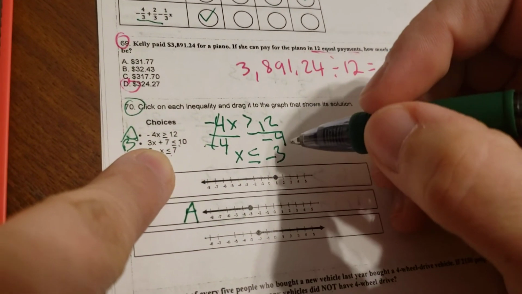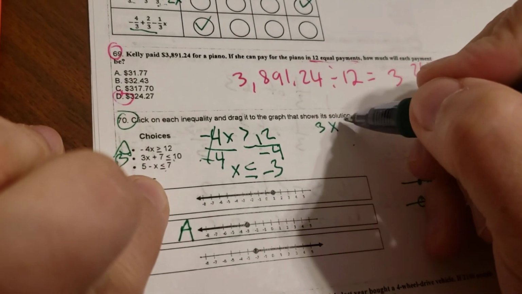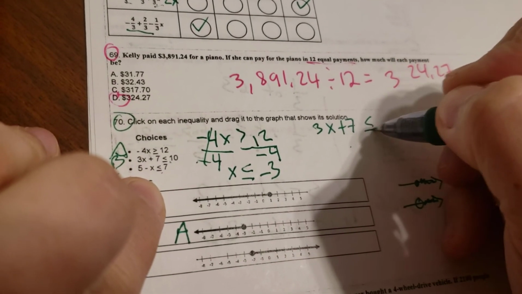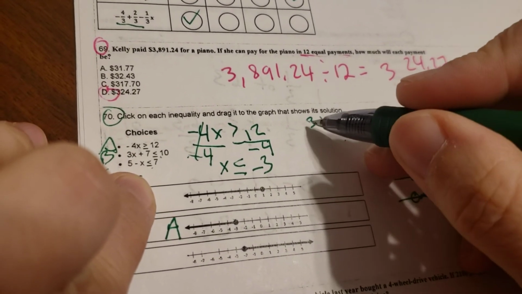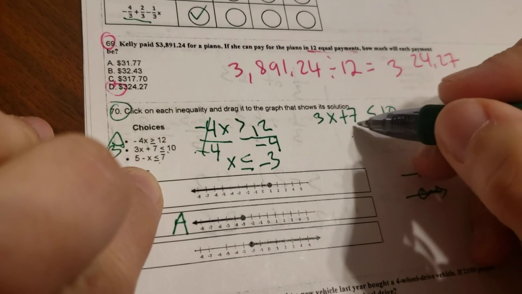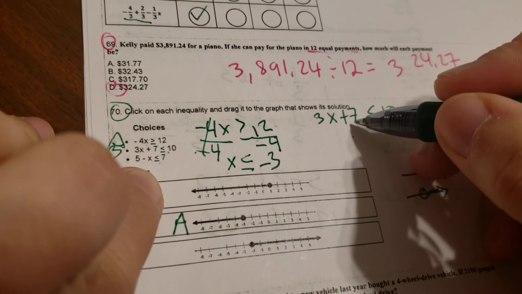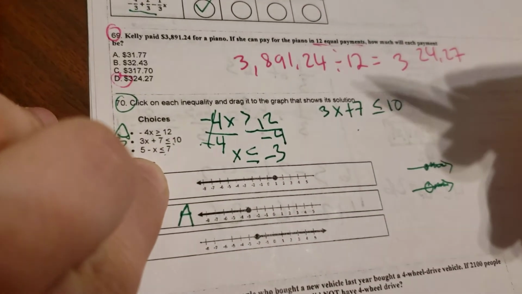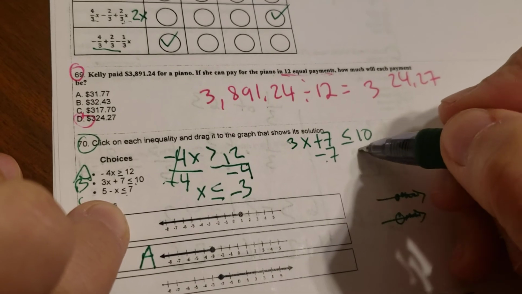Let's look at B. I've got 3x plus 7 is less than or equal to 10. I have a variable term with a coefficient, and a constant term here, and a constant on that side. Let's get rid of the constant here. I have plus 7, so let's subtract it.